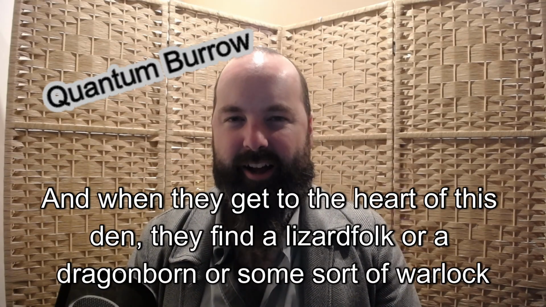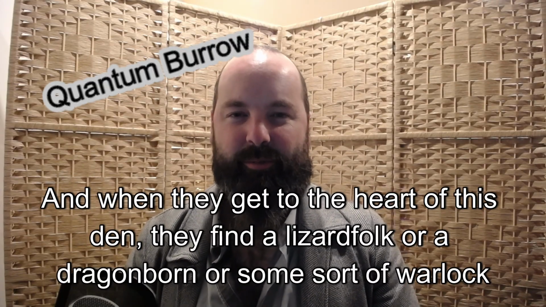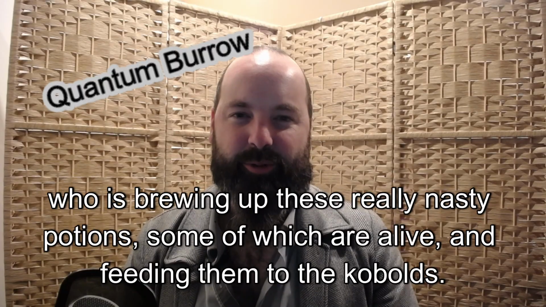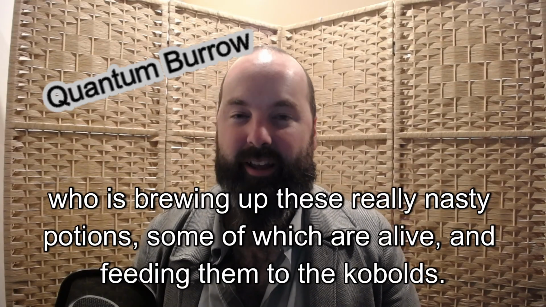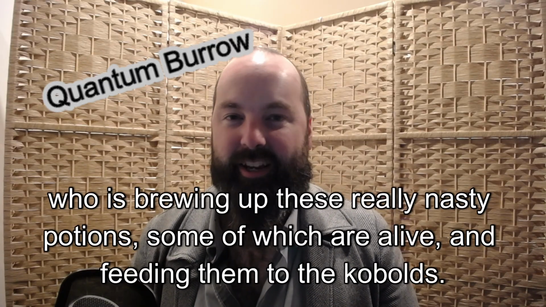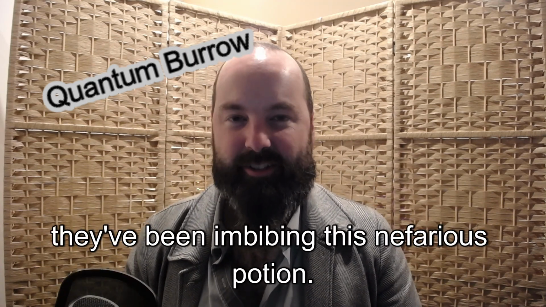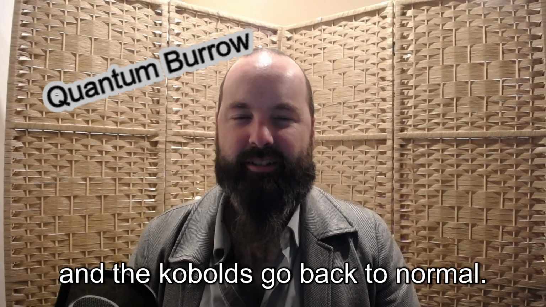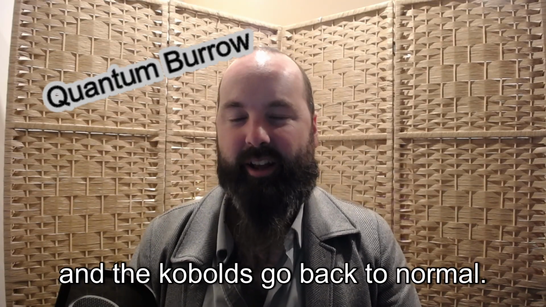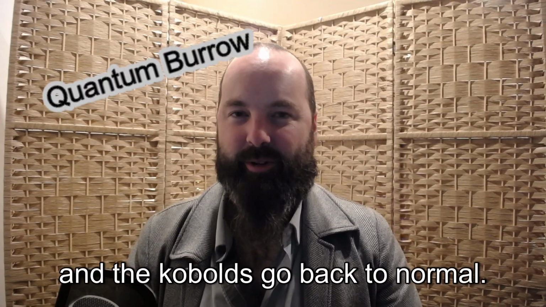And when they get to the heart of this den, they find a lizardfolk or a dragonborn or some sort of warlock who is brewing up these really nasty potions, some of which are alive, and feeding them to the kobolds. This is why the kobolds have been much more aggressive lately, because they've been imbibing this nefarious potion. So you deal with this warlock, this alchemist, who's leading them astray. You destroy the supply of the potion, and the kobolds go back to normal.